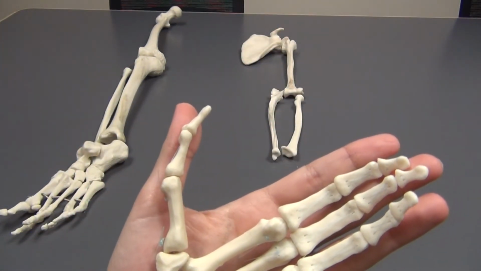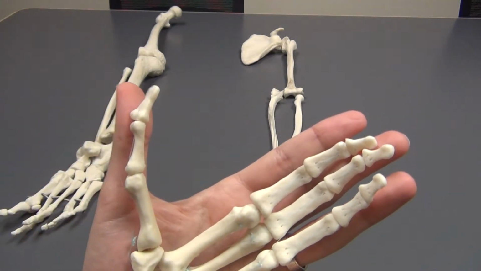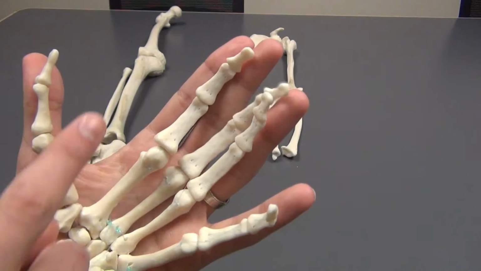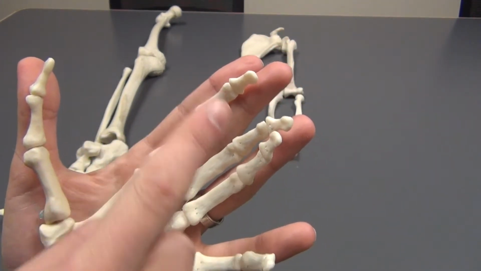So first of all, kind of a dead giveaway is the thumb, right? The thumb has one metacarpal and only two phalanges, as opposed to the rest of the fingers, which have a metacarpal and three phalanges.